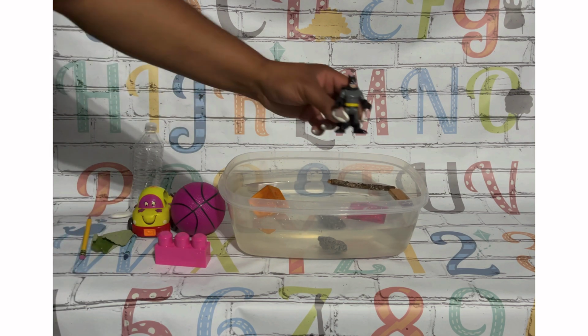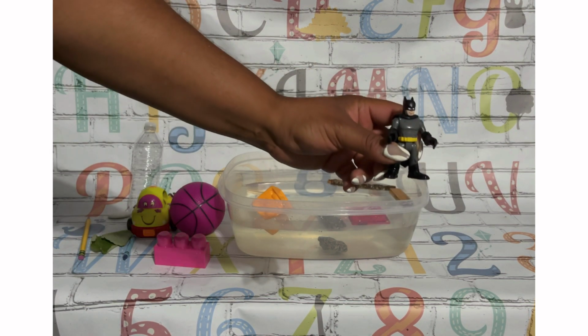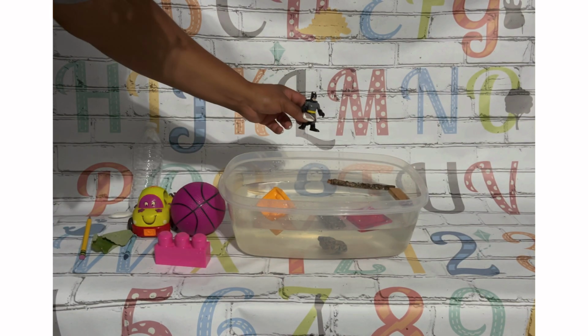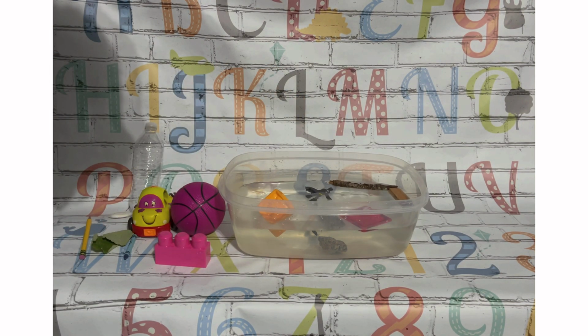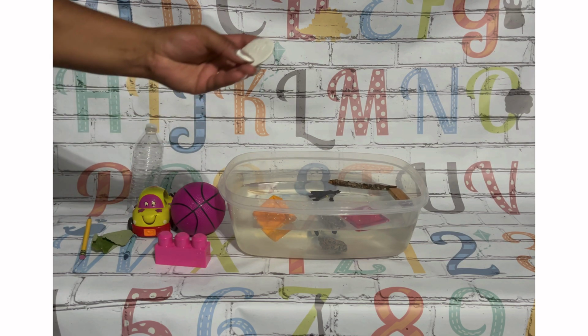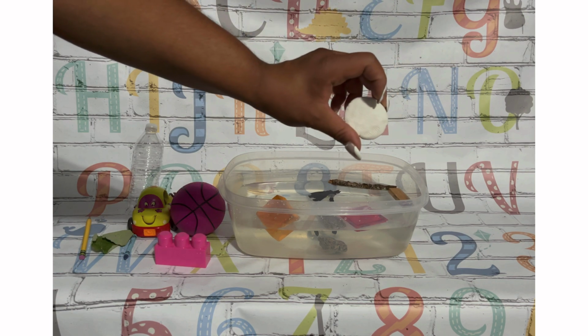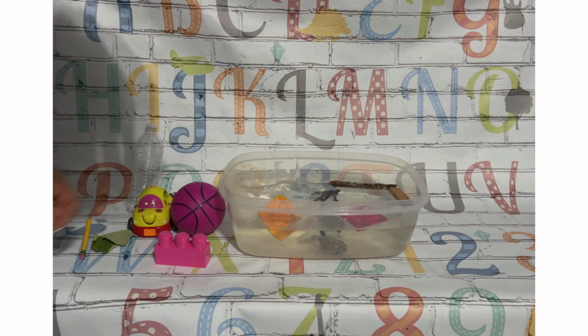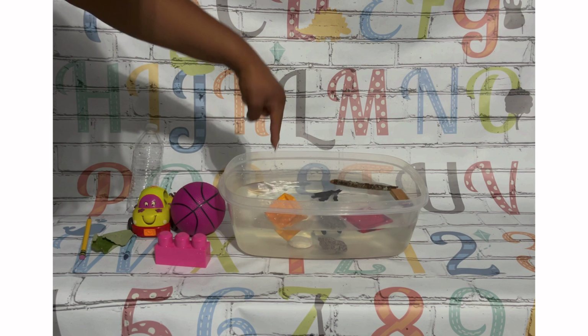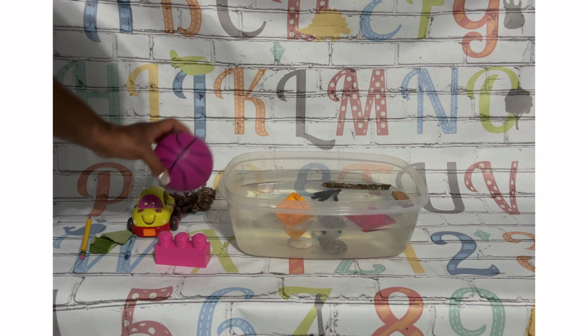And let's try out Batman. Let's see whether he sinks or floats. And he sunk to the bottom. I was gonna guess that one floats, but let's try out the clay, hardened clay, and that sunk to the bottom, so that has a high density.